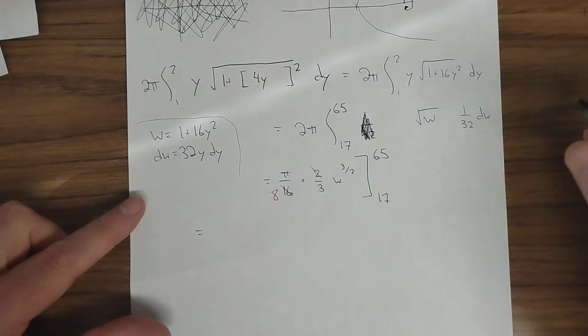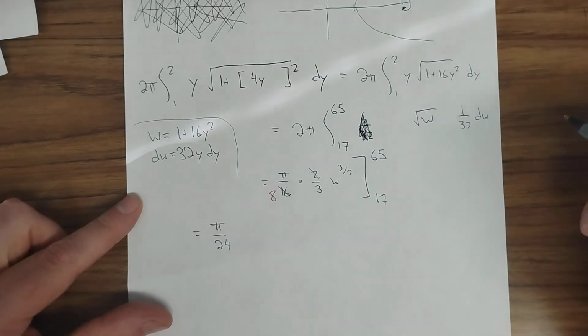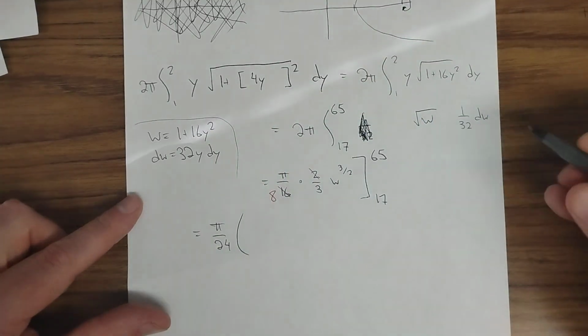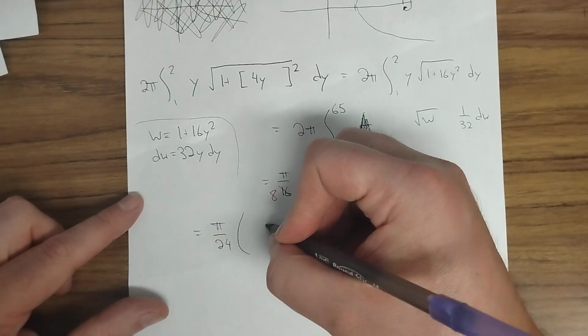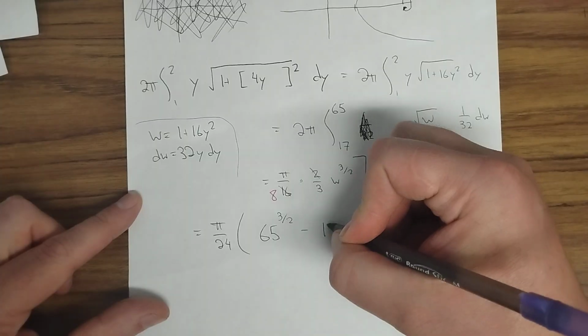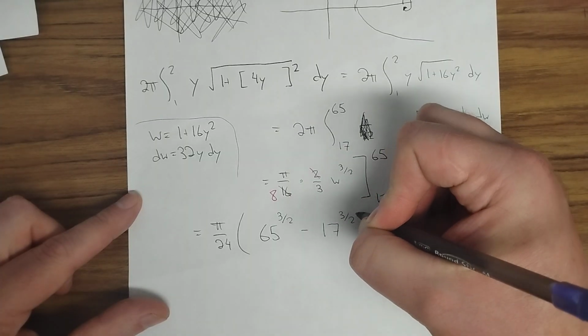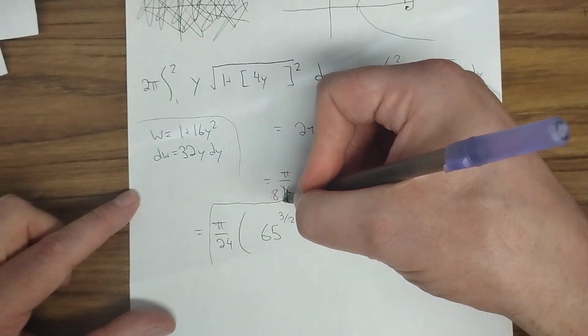So I'm going to have, okay, pi over 24. That's what comes of this. And then I've got 65 to the 3/2 minus 17 to the 3/2. And I'm going to leave it just like that.